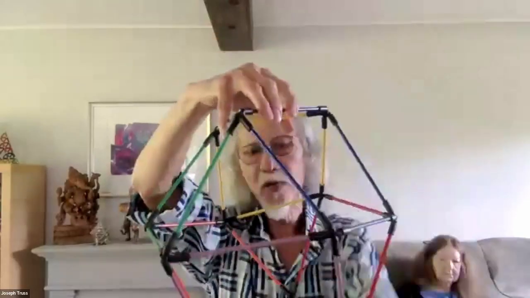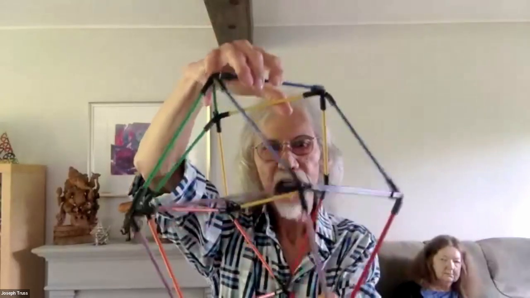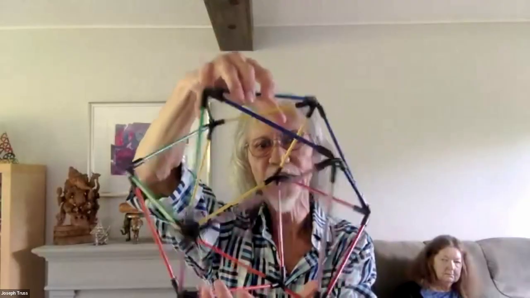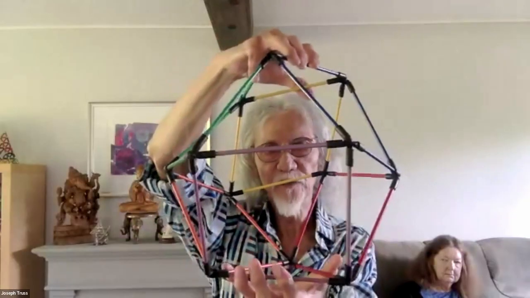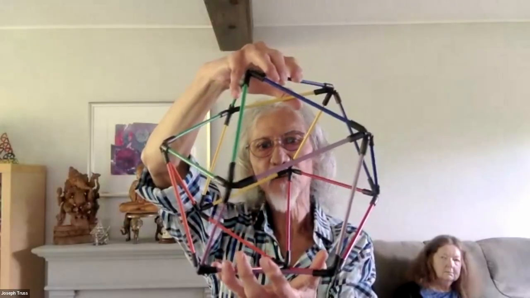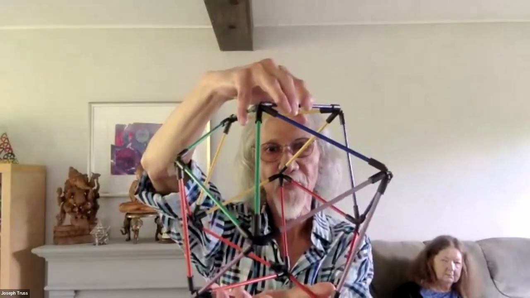We have the same 12 nodes as an icosahedron. And if I compress this like this, this is the form of an icosahedron. Now, what have I done? I've taken that square face and I've collapsed it until there's an equal edge length that will connect it. And when I do that, this is an icosahedron.